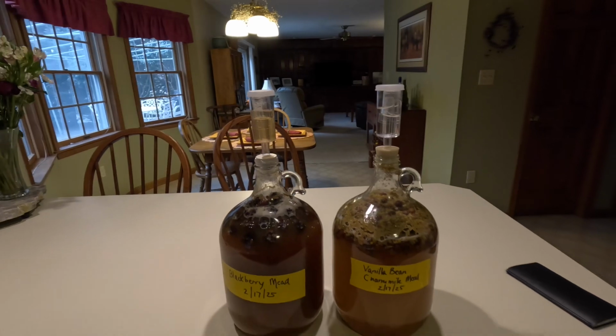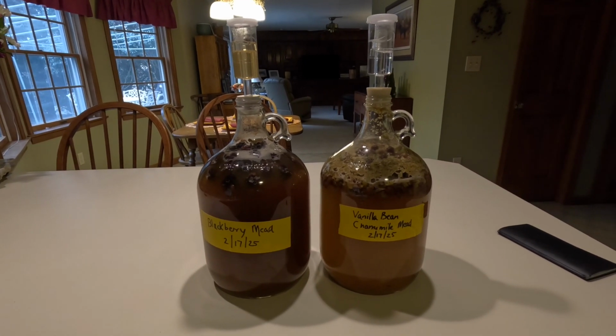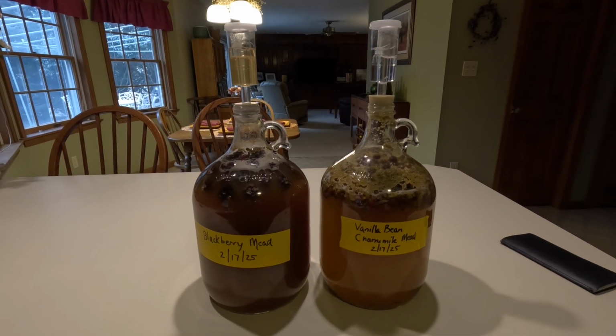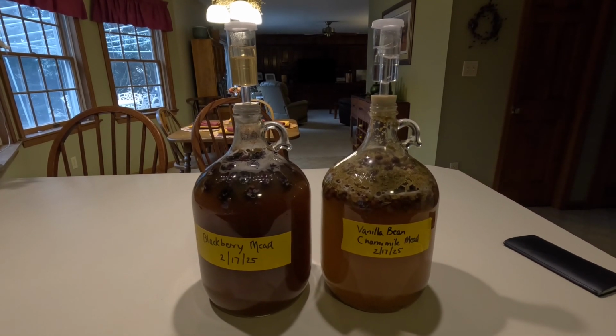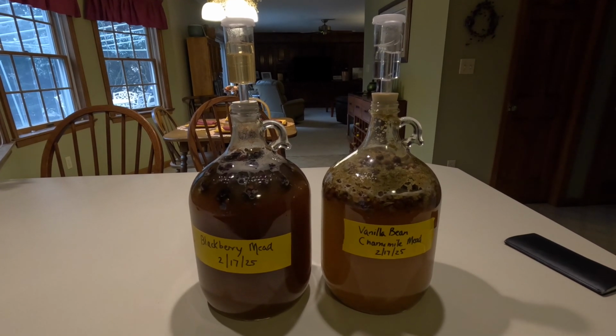So that is really the process that's happening right now with the carboys and the mead making process. This is day 3, and it's a pretty exciting time. It's really fun to watch and see what's happening inside each of the carboys.